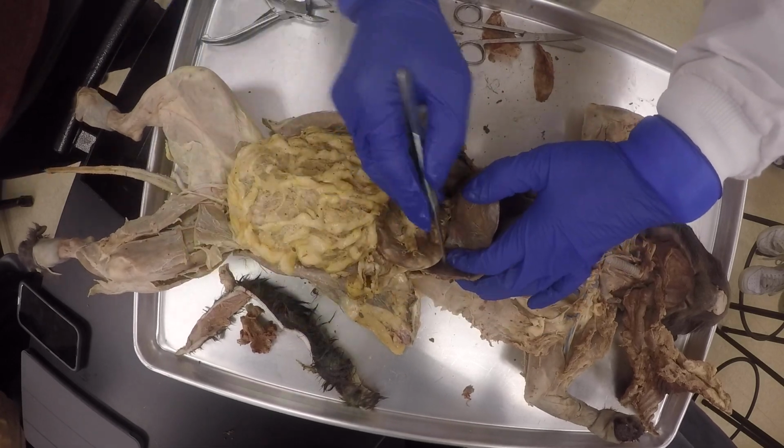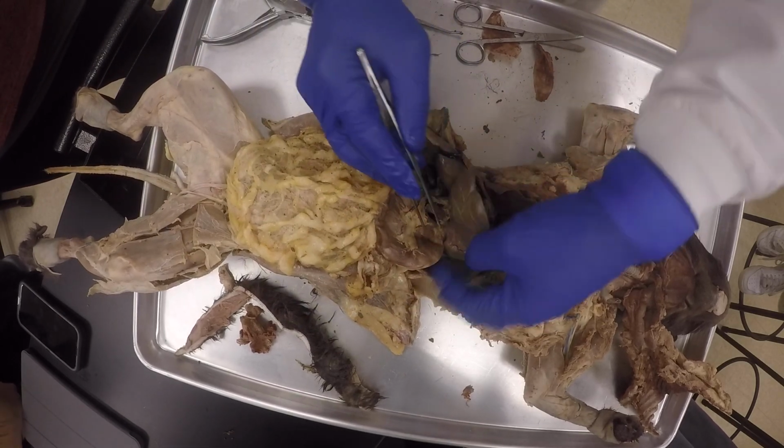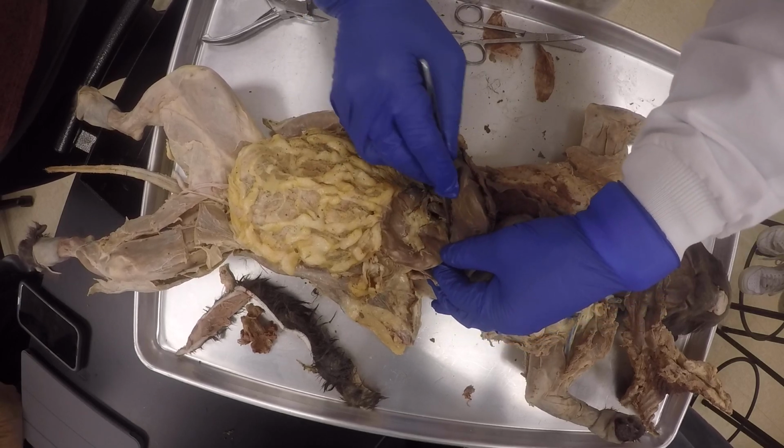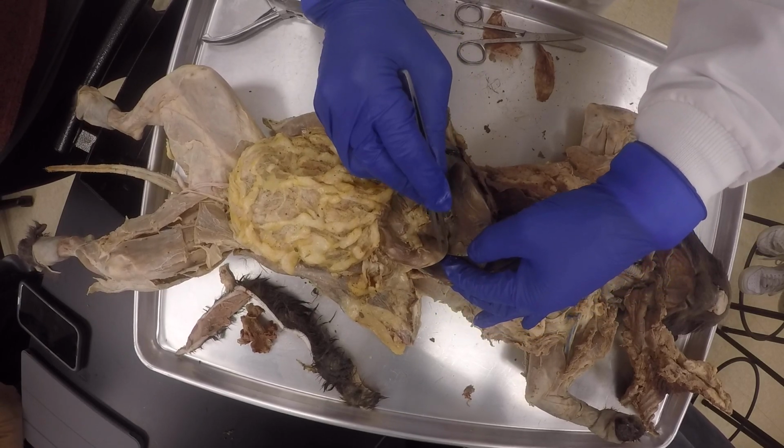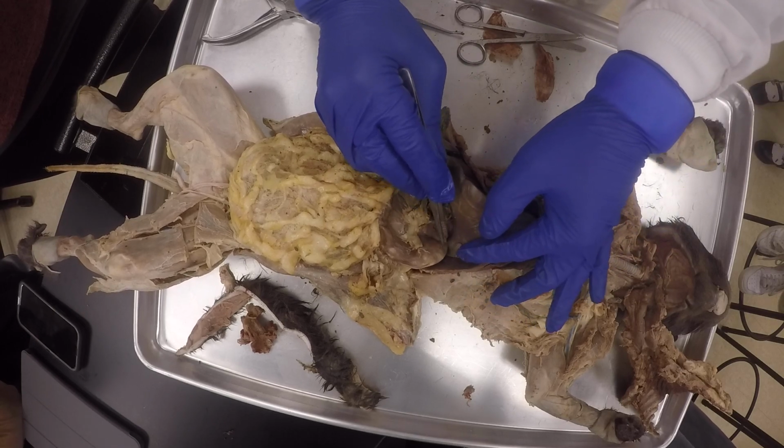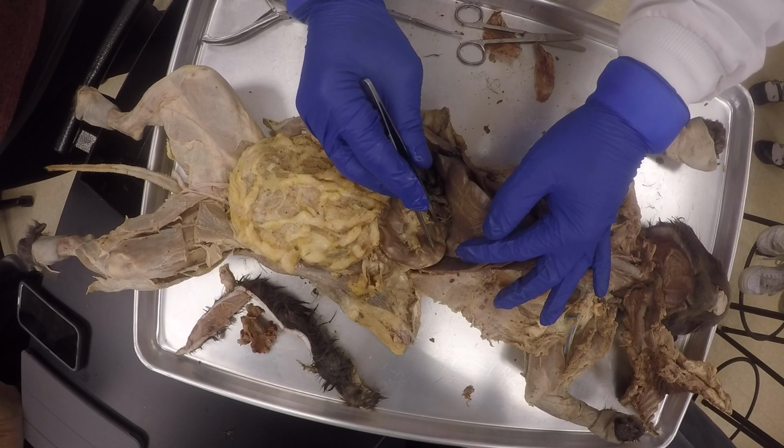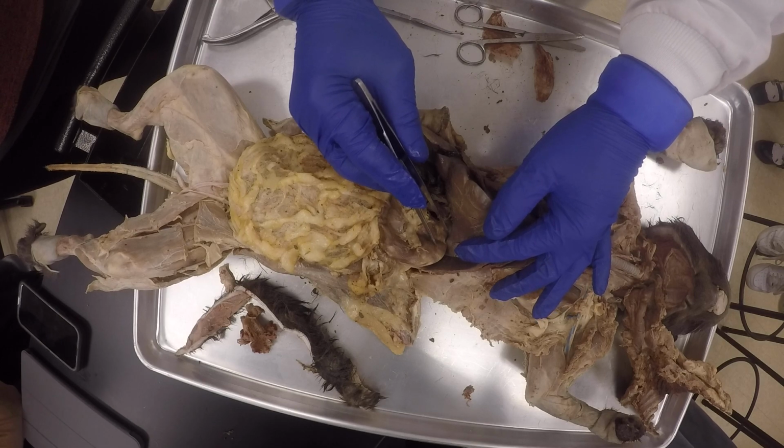Then the fundus is this upper circular part, which goes a little bit on top of the cardiac sphincter. So if I put a picture here and ask what that region of the organ is, you'd say fundus.